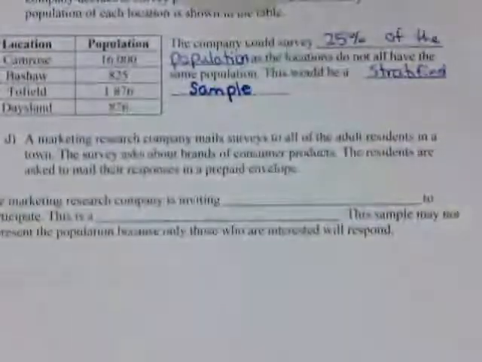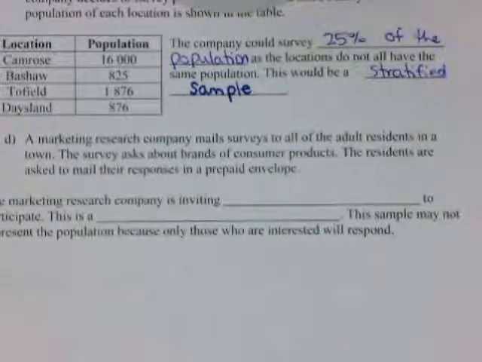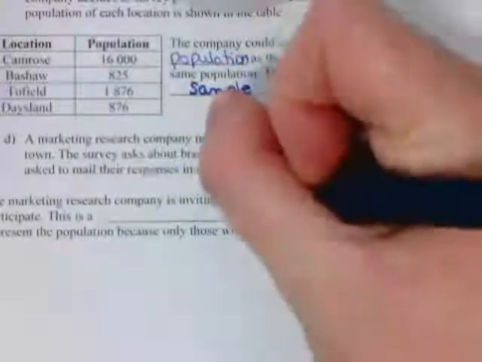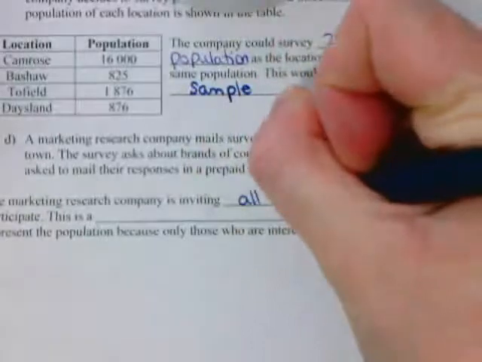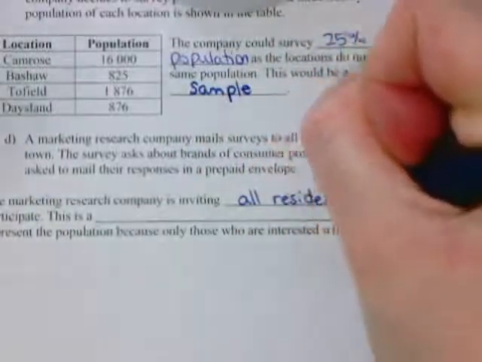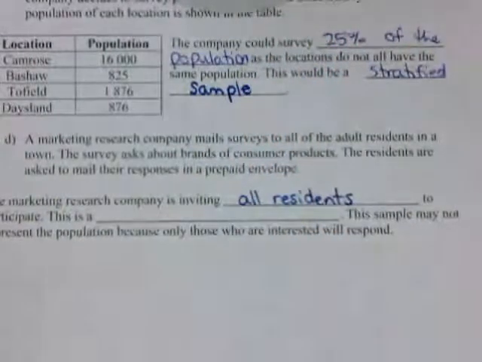All right, final one for this page. A marketing research company mails all of the adult residents in the town a survey. The survey asks about brands of consumer products. Residents are asked to mail their responses in a prepaid envelope. Okay, what does that mean? Who are they inviting as their sample? They're inviting all residents to participate. And this is a voluntary response sample.